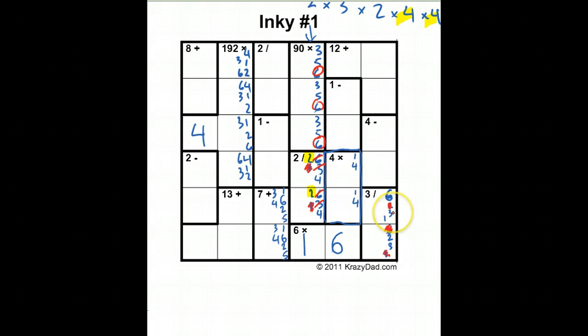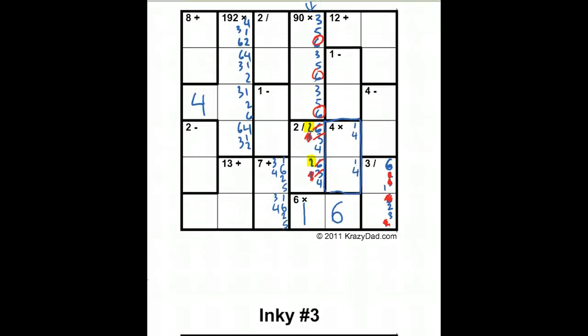And I can also eliminate the 3 because 3's partner was 1. Okay, let me eliminate some possibilities here because of the 1 and the 6. The 1 and the 6 can't be here, and therefore 1 and 6 can't be here.